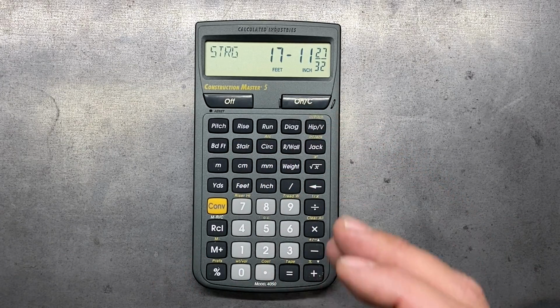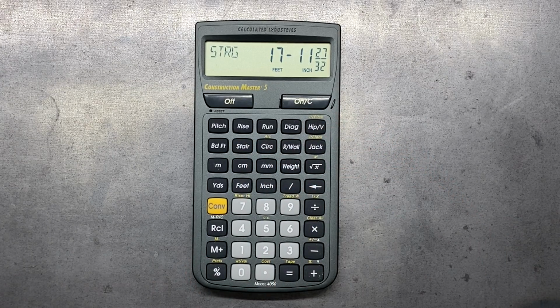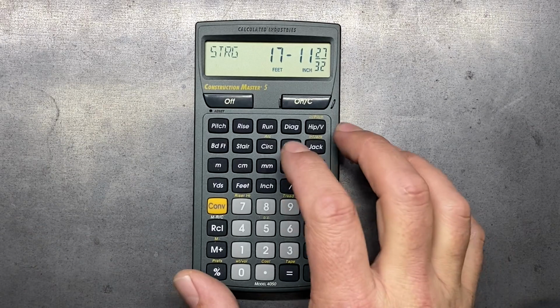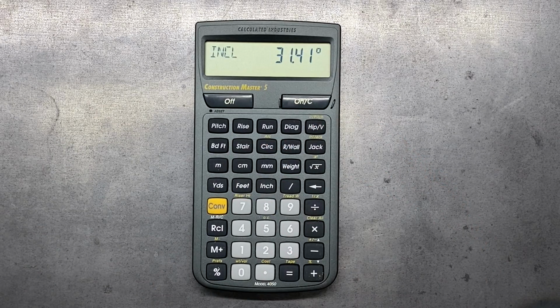Hit it again, and that's going to give you the stringer length, 17 feet, 11 and 27/32. And hit it one more time, and that will give you your angle of incline. So 31.41 degrees. Very, very useful feature within the calculator, and it takes away all that complicated math.